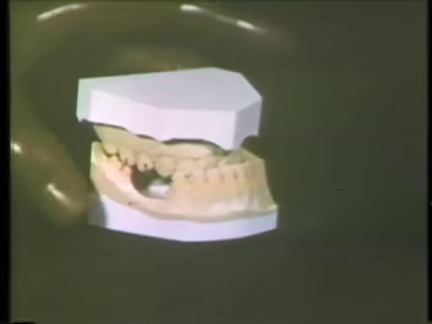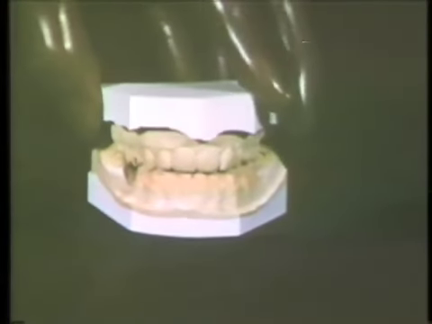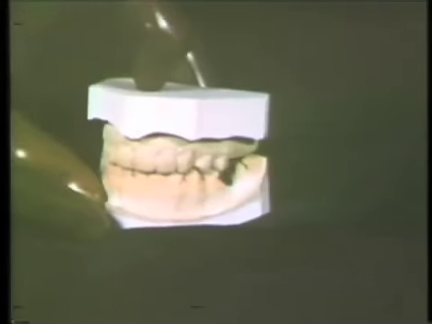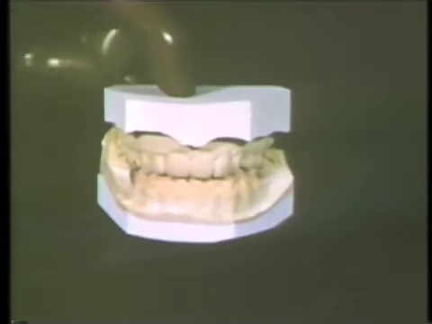Here are the related casts, and you can see the severe discrepancy and the overclosure that exists as the mandible literally telescopes the constricted maxilla. But here, with a retrusion of the entire mandible, we pick up amazingly good function, even molar contact, and it was for this reason that it was elected to shift the entire mandible backward.